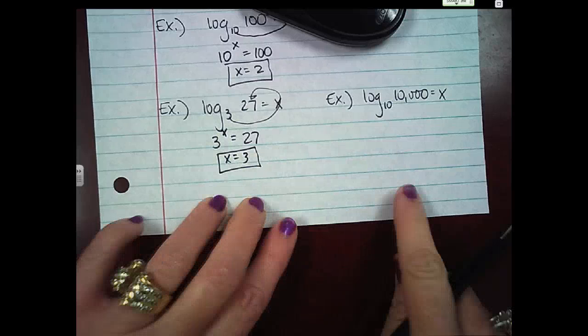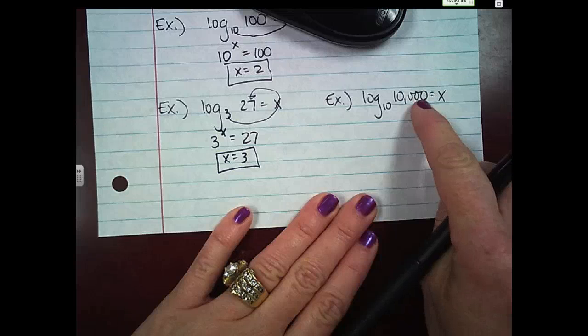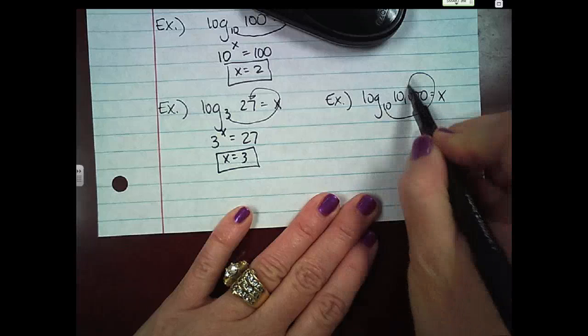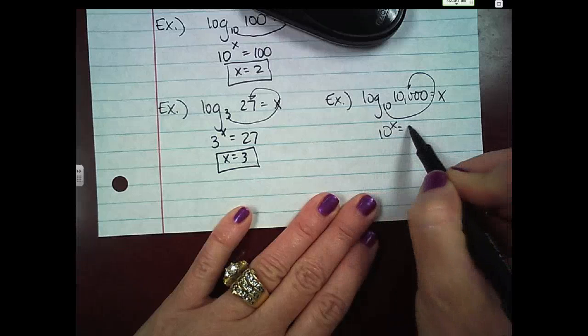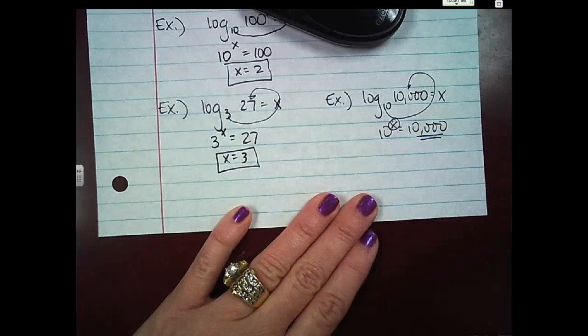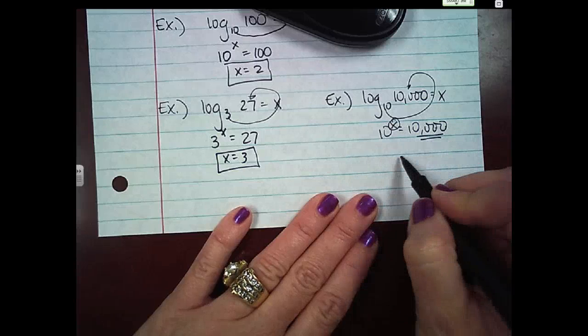Okay, and on the next one, I'm saying 10 to what power gives me 10,000. Guys, what's the rule there? The exponent, remember, is however many zeros you need when you're doing base 10. I need 4 zeros, so I need 10 to the 4th power, so x is 4.